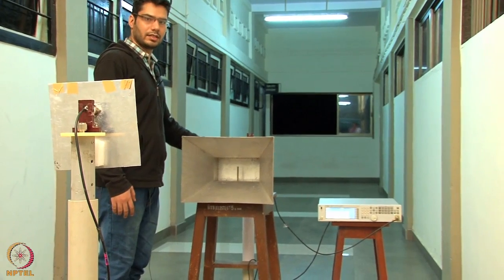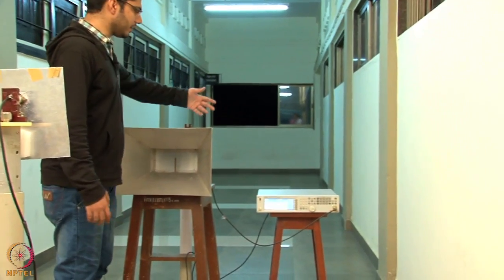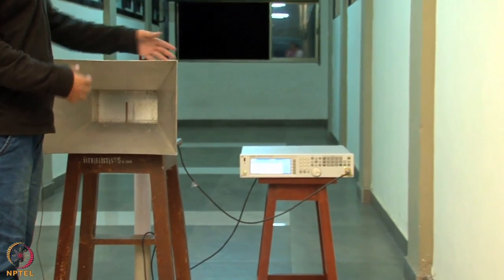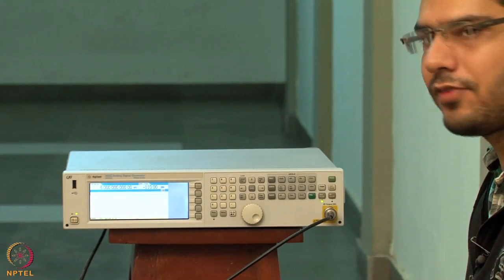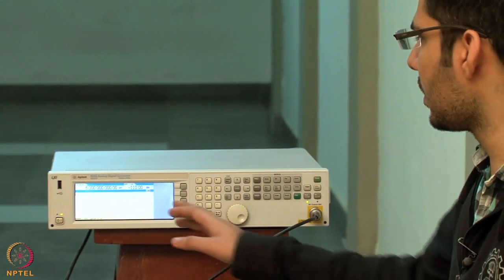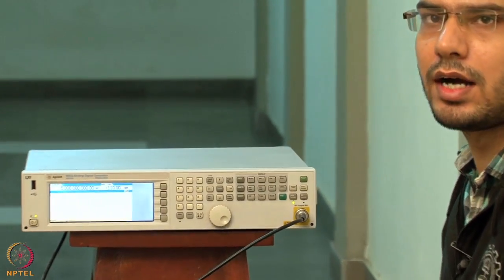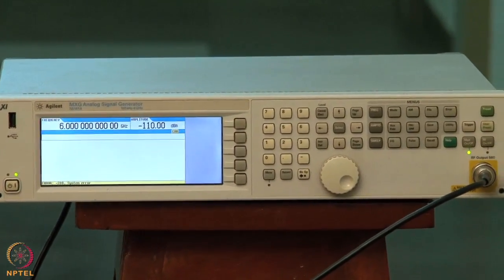In the reference antenna, we will provide the input. Input can be generated from the network analyzer, or it can be generated using a signal generator. To give the input to the reference antenna, we will use the signal generator. This signal generator works from 100 kHz to 6 GHz, so it lies in our frequency range.